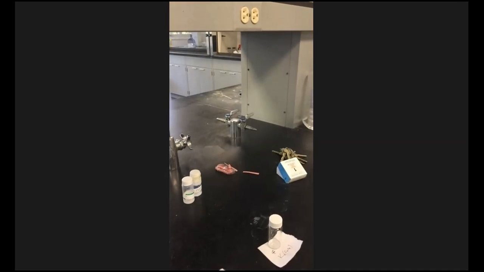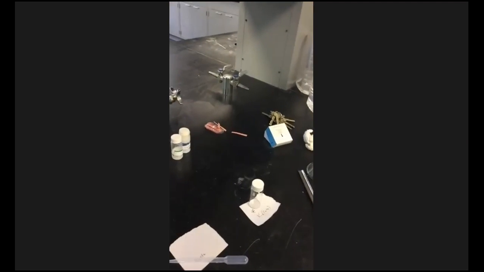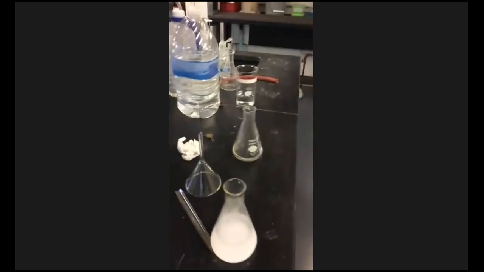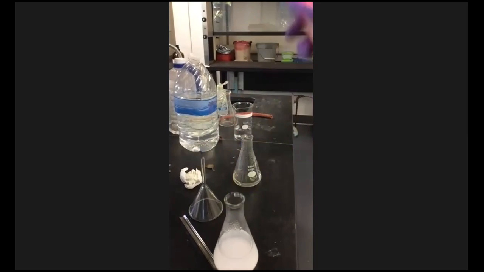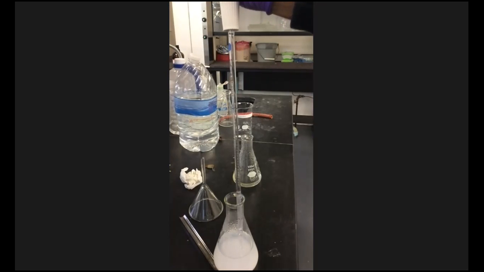I don't know if you've ever seen one of these before, but there's a little wheel up top, and you just roll it to pull a solution up. So let me do that right quick. So here's my solution. I want some of that good clear stuff at the top. So I'm actually going to take out 2 milliliters. I'll take out 3.